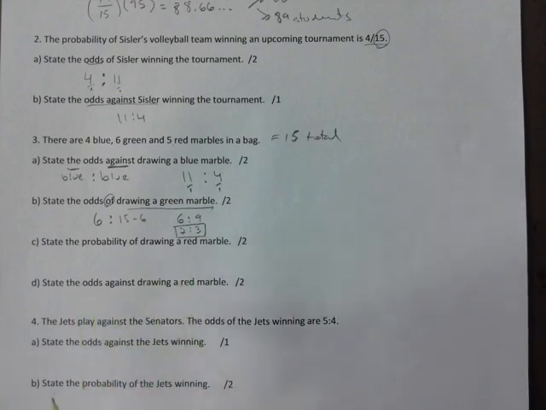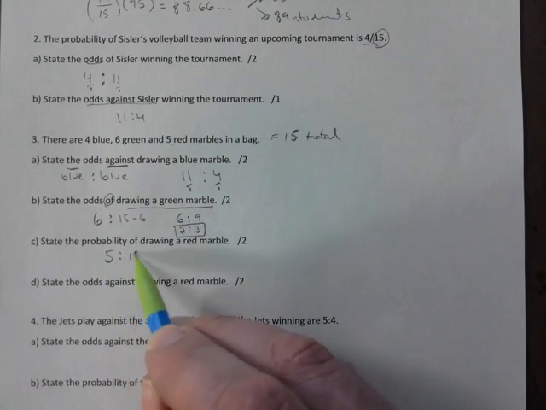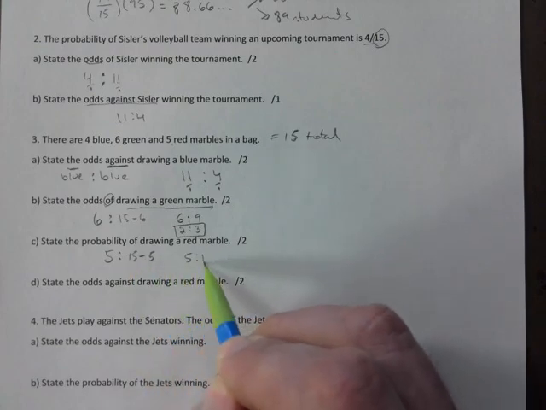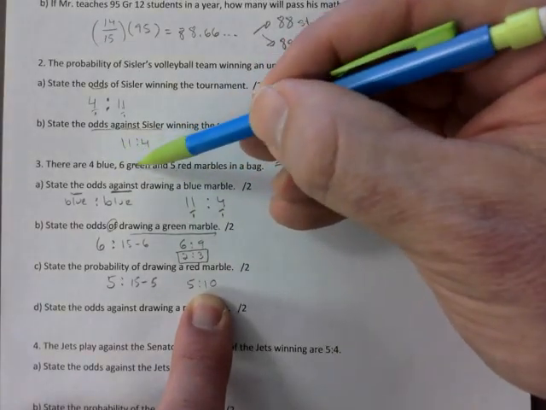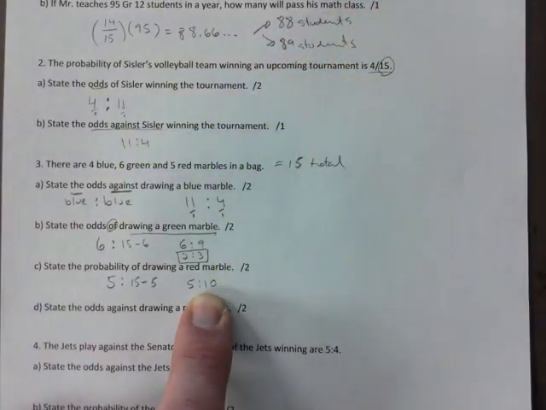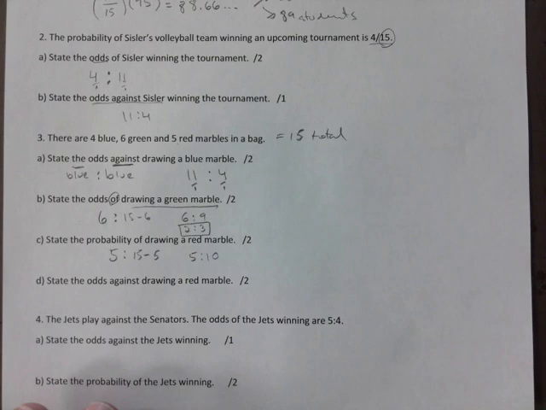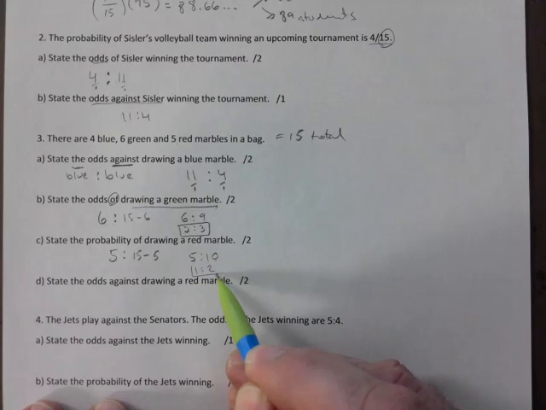The odds of drawing a red marble. Reds, there are 5 of them. And then 15 minus 5. Take away the reds from the total. That's 5 to 10. Or just think about the blue and the green. They combine to the 10. Whichever way you come up with, that's fine. So 1 mark for each. So 5 goes in there once, goes in there twice. So this is technically 1 to 2.